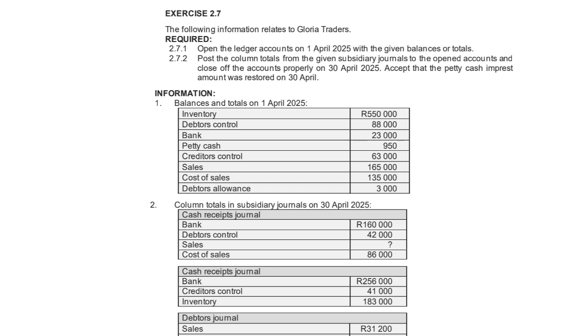Exercise 2.7. The following information relates to Gloria Traders. Required. 2.7.1. Open the ledger accounts on the 1st of April 2025 with the given balances or totals. 2.7.2. Post the column totals from the given subsidiary journals to the open accounts and close off the accounts properly on 30 April 2025, except that the petty cash imprest amount was restored on 30 April.